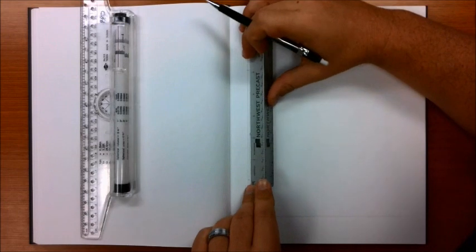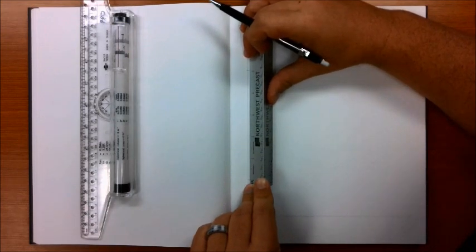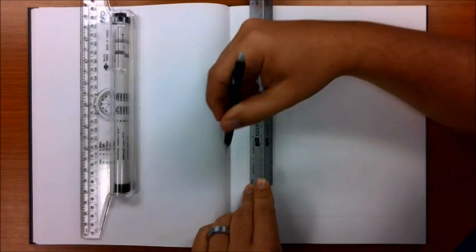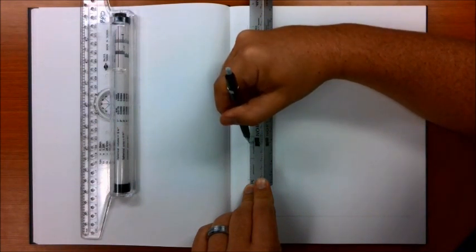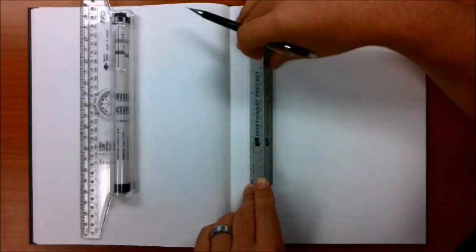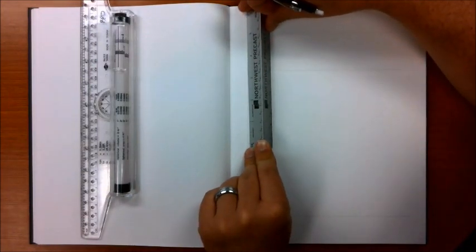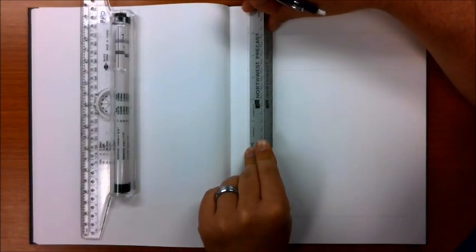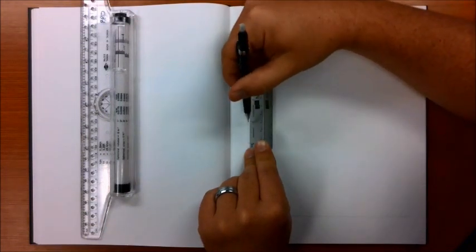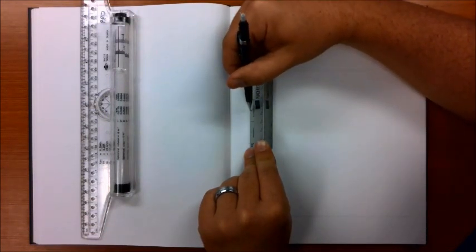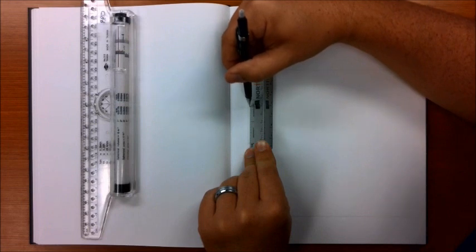Okay, I'm going to slide my ruler up. So we've got 1 inch, 8, 9, 10, and 11. Again, slide that up. And I'm going to make sure that's aligned, 1 inch, 8, 9, 10, and 11 sixteenths.